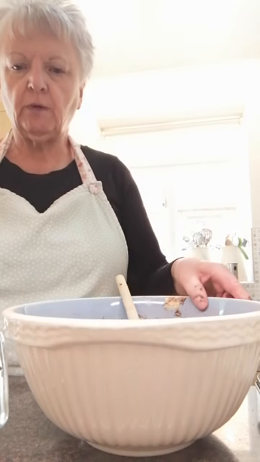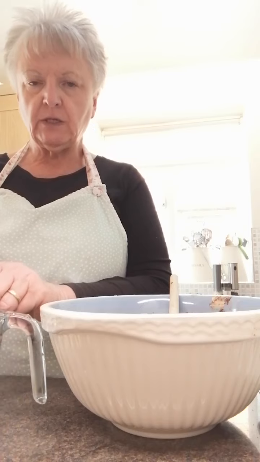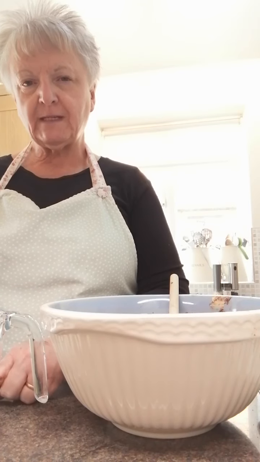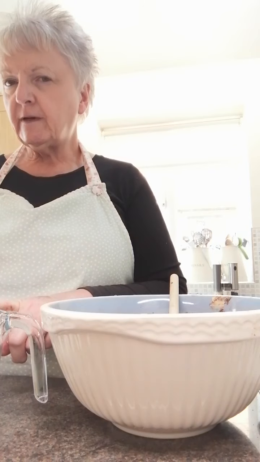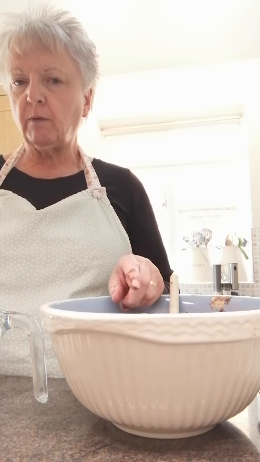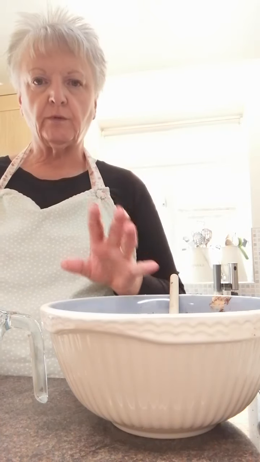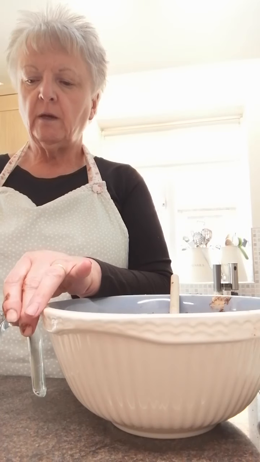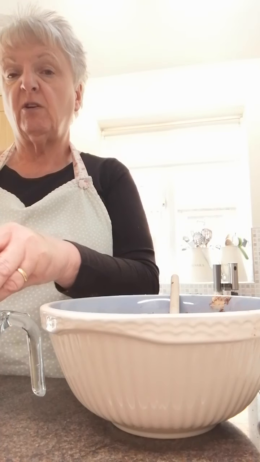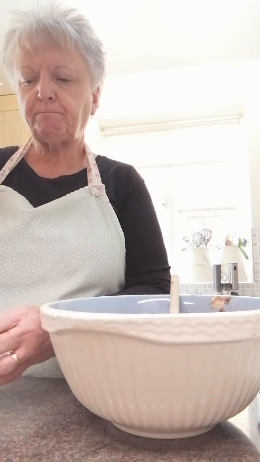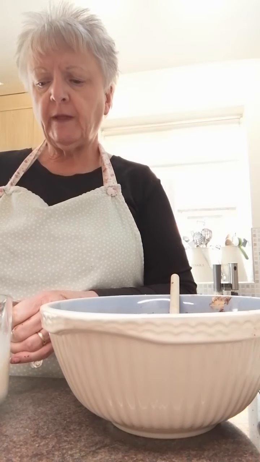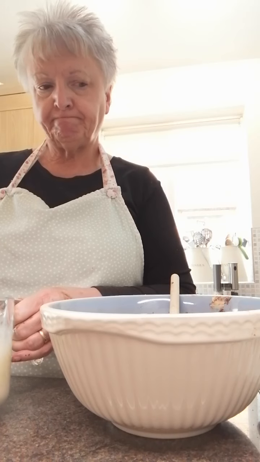Next thing you're going to do is you're going to break your egg into your milk. So measure your milk out first, that's really important. I used 125 mils just because I'm using cocoa. If you're just making ordinary plain ones, you'll just need 110. Break your egg in. This is a large egg because that's all I ever buy really, but it doesn't matter whether you use a medium one. And then just give that a good mix.